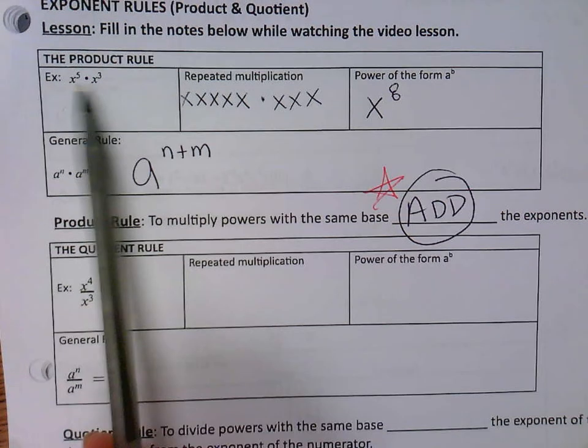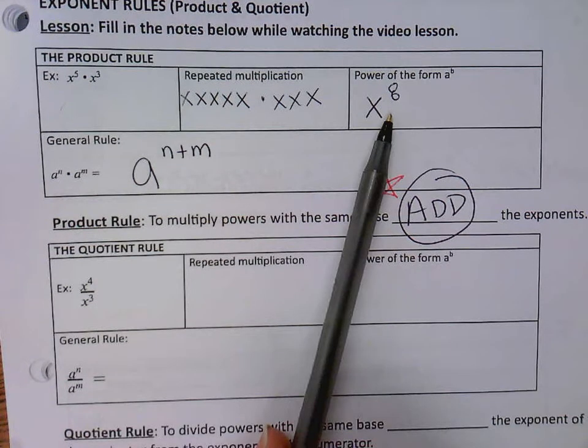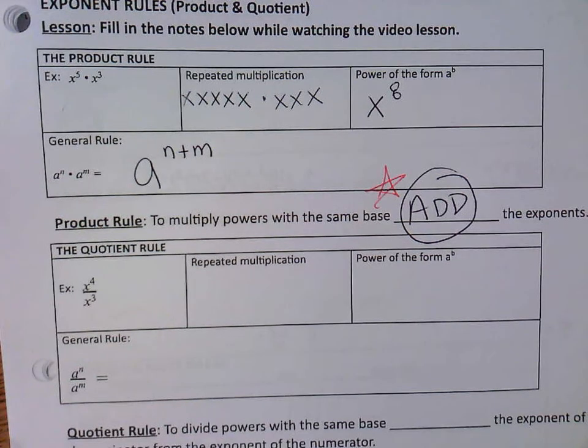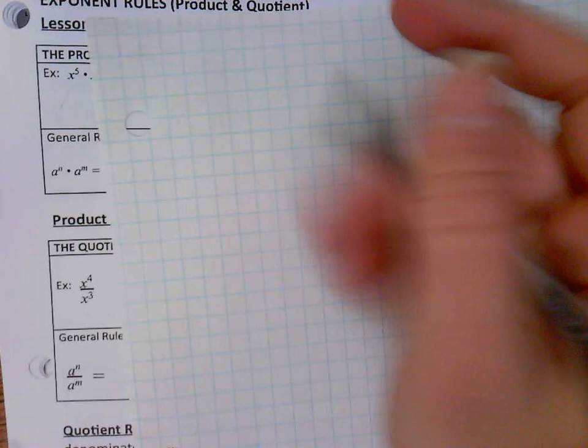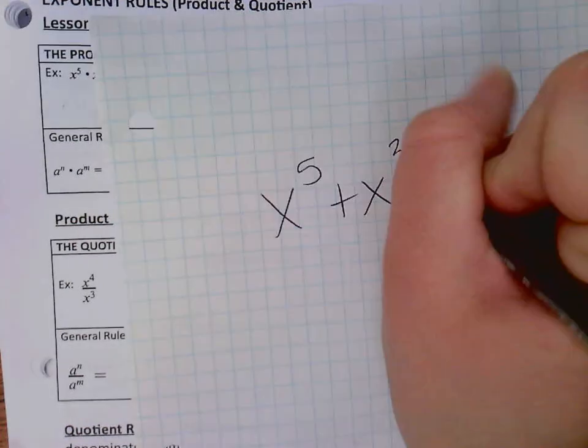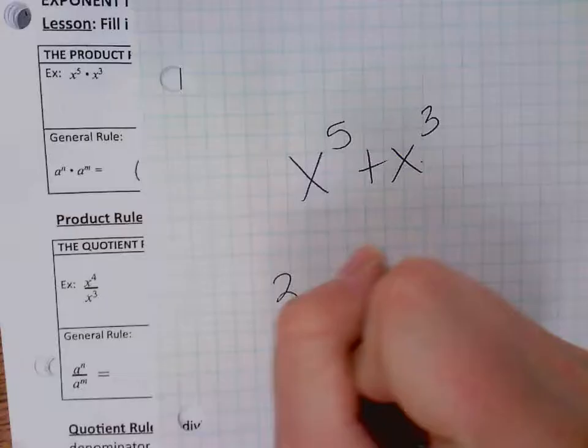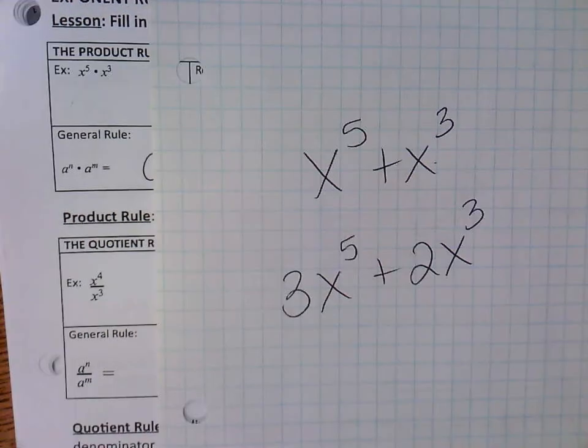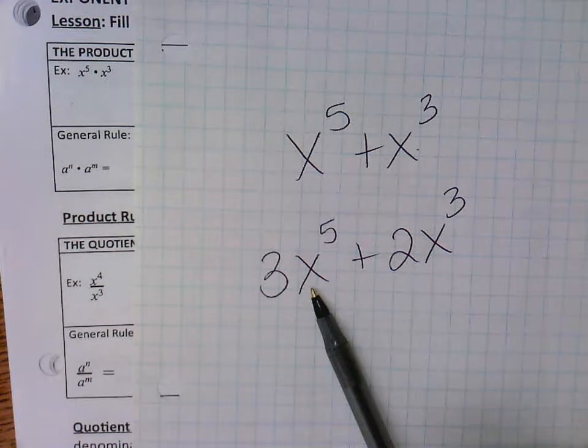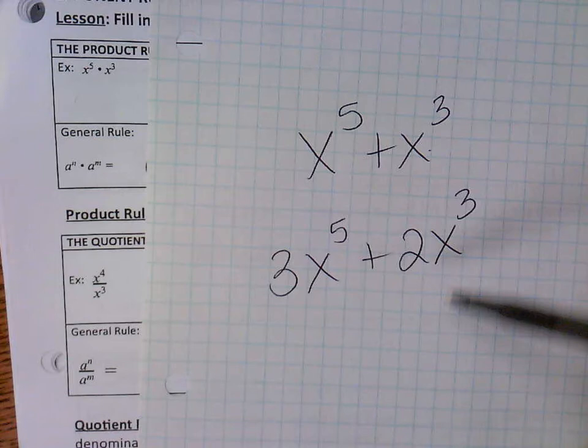Let me go back to polynomial world. What if I had x to the fifth plus x cubed? Am I allowed to add those together? Or if I had 3x to the fifth plus 2x cubed? No, those are not like terms. X to the fifth is different than x cubed. I can't add them together. So don't add them, but if you're multiplying, you can simplify them.